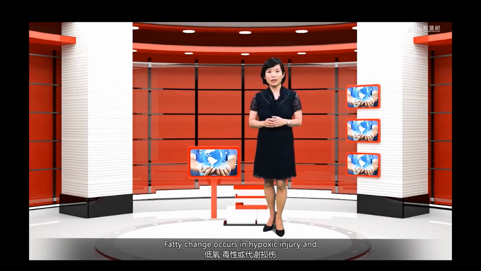Fatty change occurs in hypoxic injury and various forms of toxic or metabolic injury, and is manifested by the appearance of small or large lipid vacuoles in the cytoplasm.